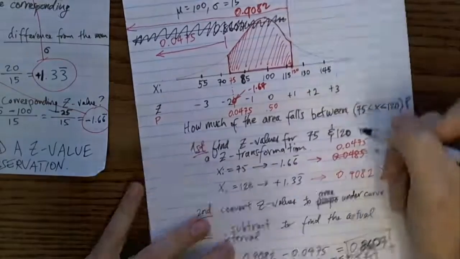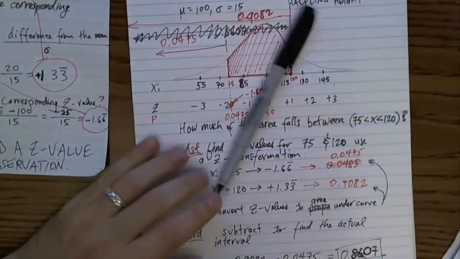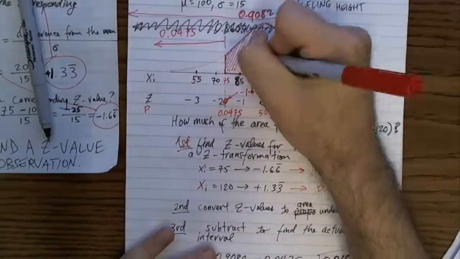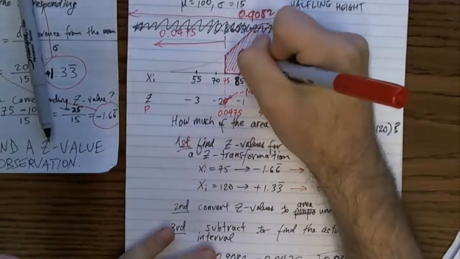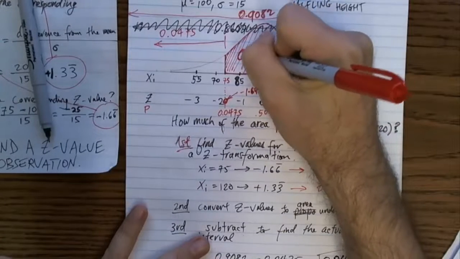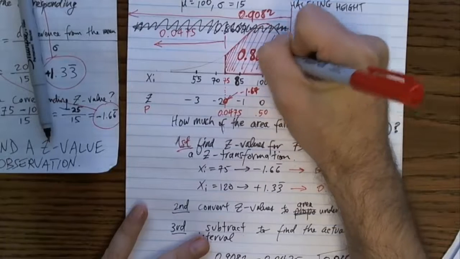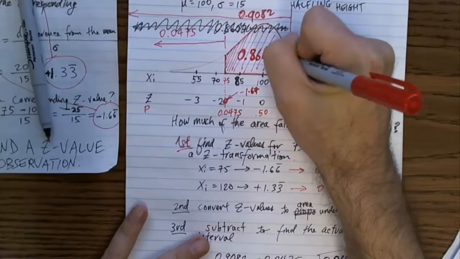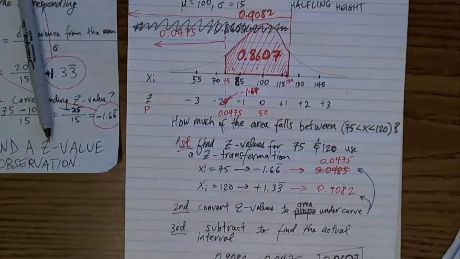So we know now that this area in red that we originally were looking at corresponds to 0.8607 of the area under the curve.